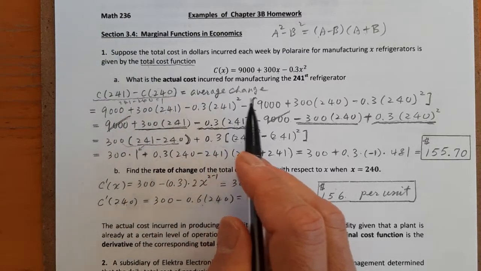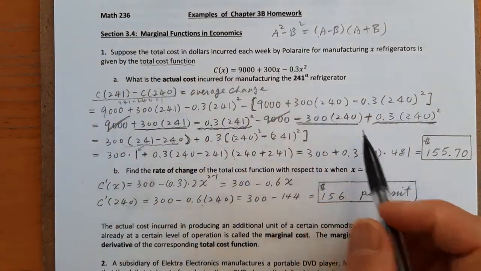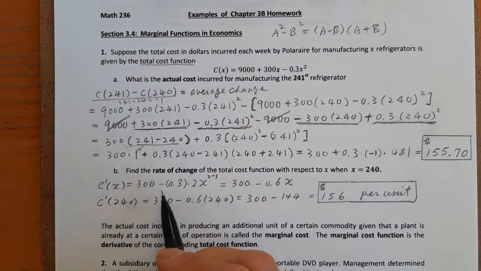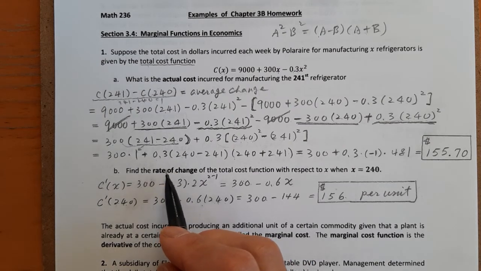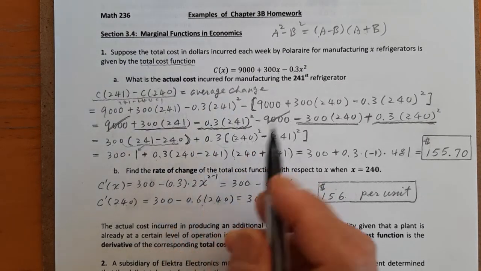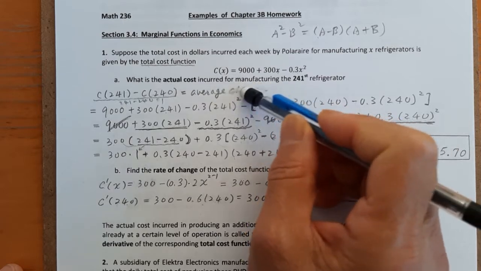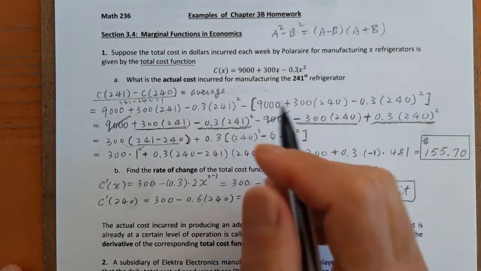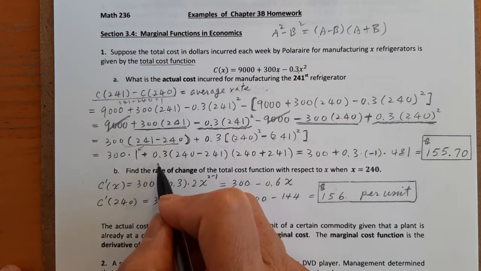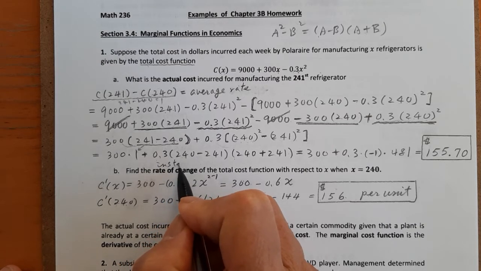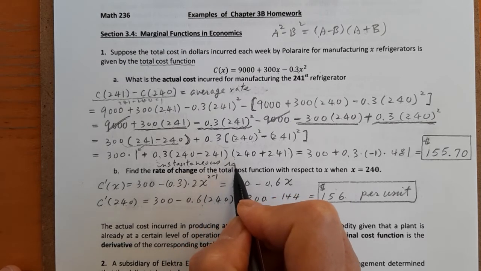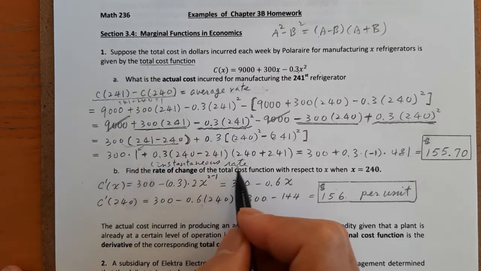One unit you produce at the 241st refrigerator costs $155.70, and this we call average rate of change. The first derivative, $156, we call the instantaneous rate of change, which we learned in chapter 2.